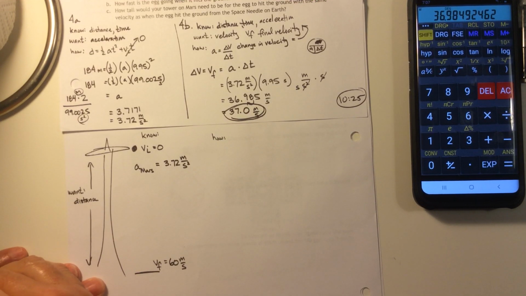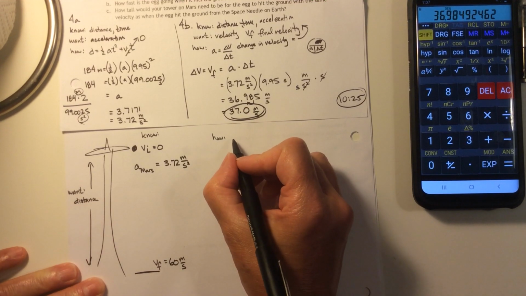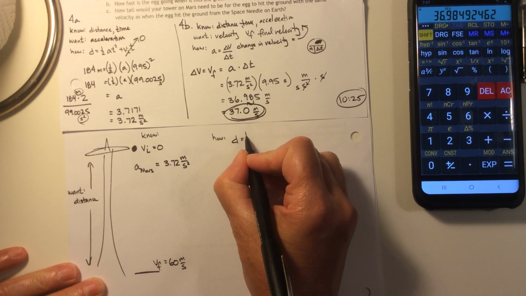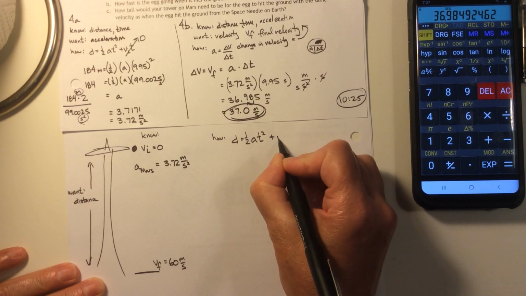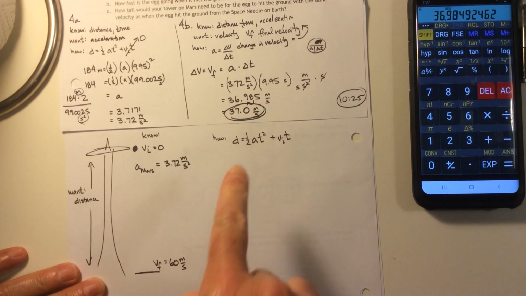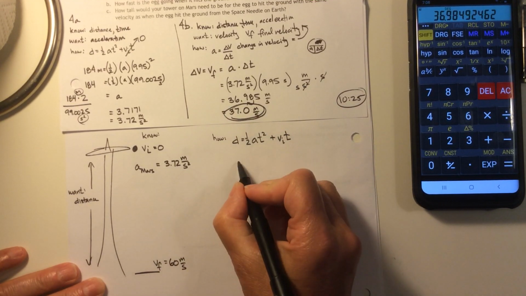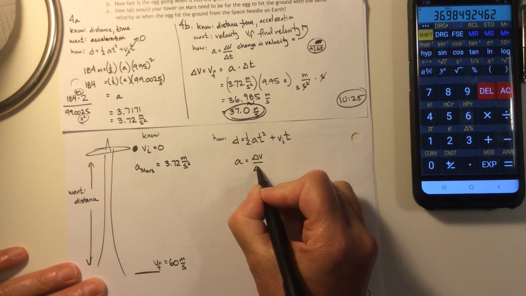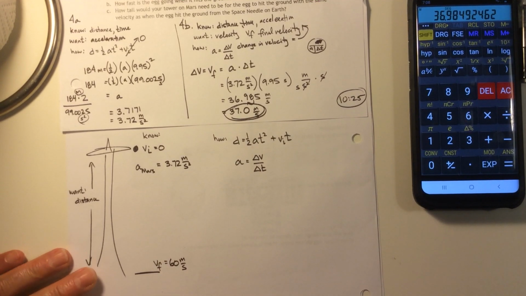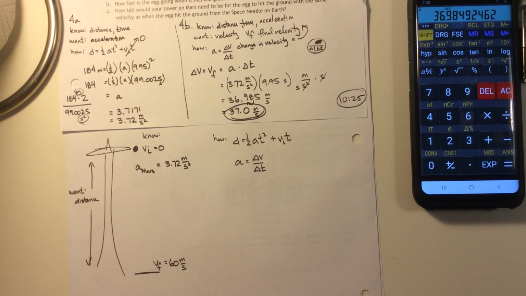Let's take a look. I have some equations. I have this equation, d equals 1/2 at squared plus initial velocity times time. And I have this equation, acceleration equals change in velocity over change in time. All right, so what of these things do I know? A highlighter would be great here. Let's do that.